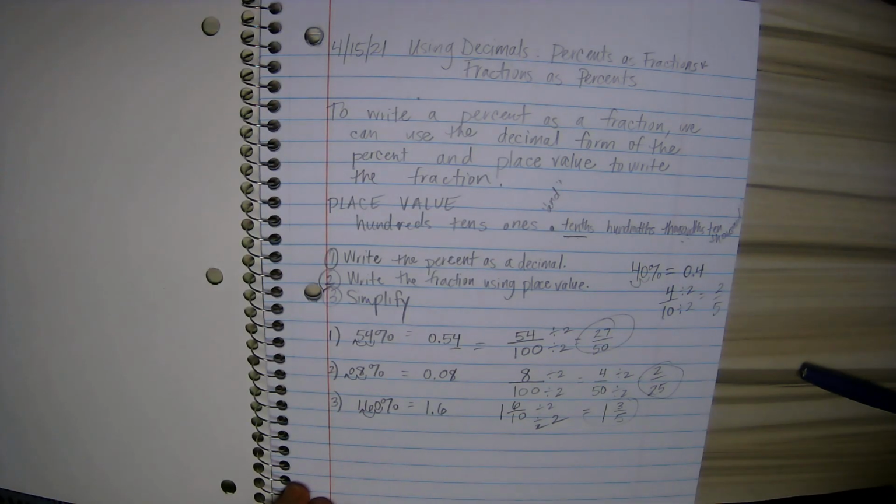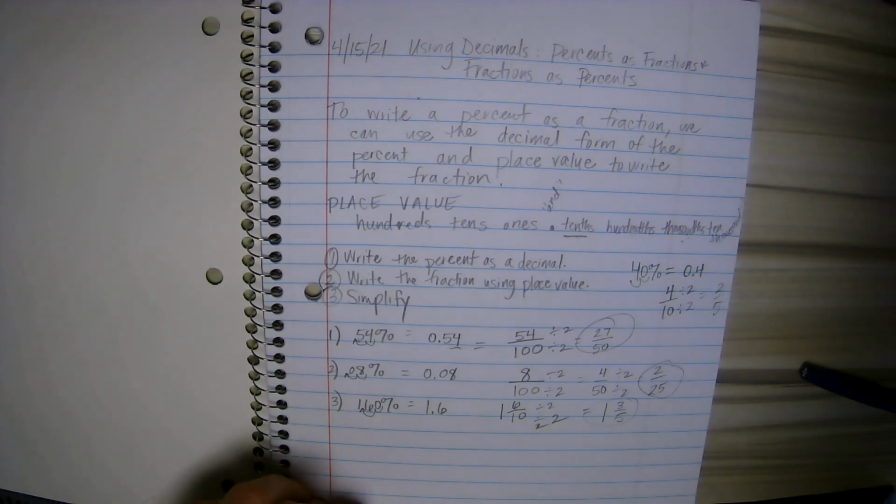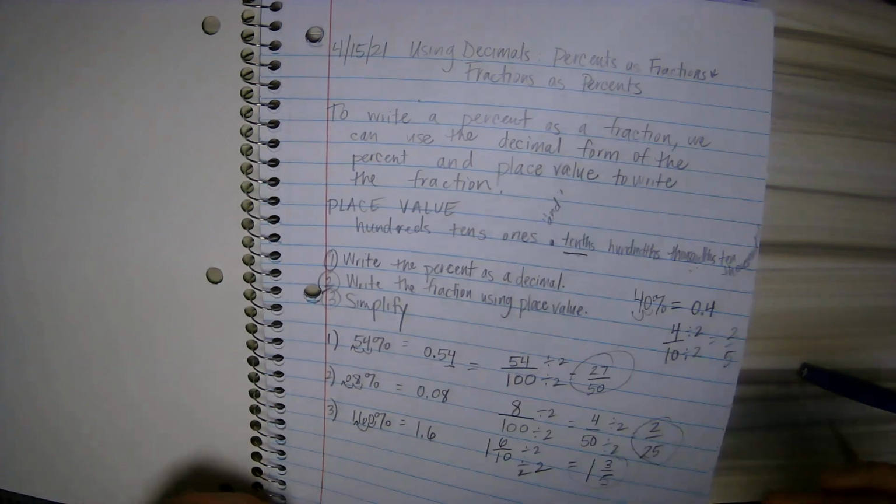All right, 6th grade, part 2, writing fractions as percents. So I'm going to just flip to a clean page.